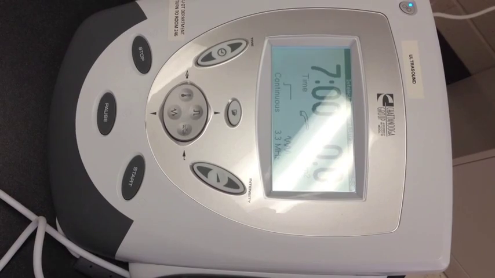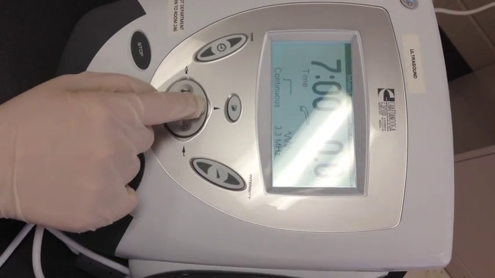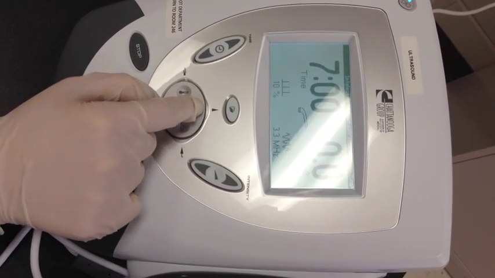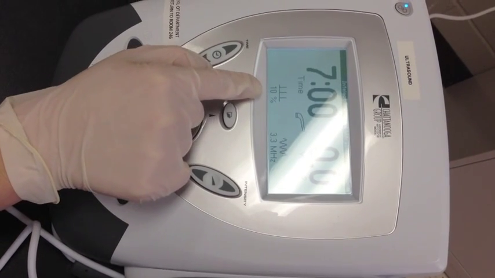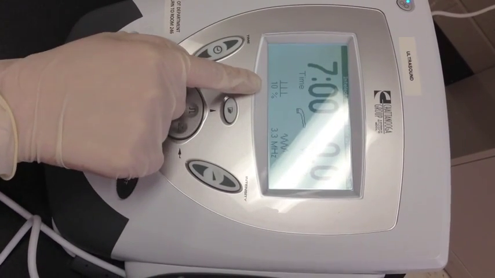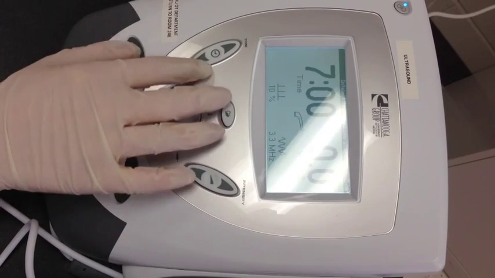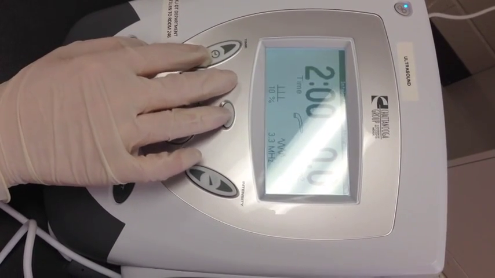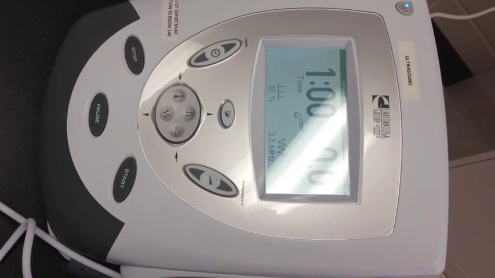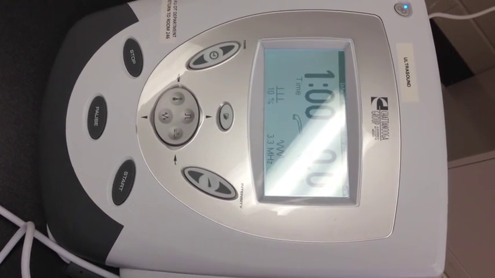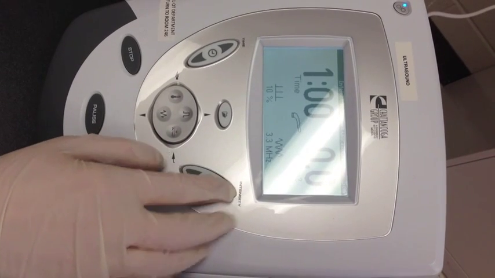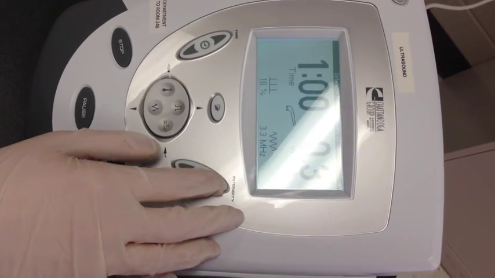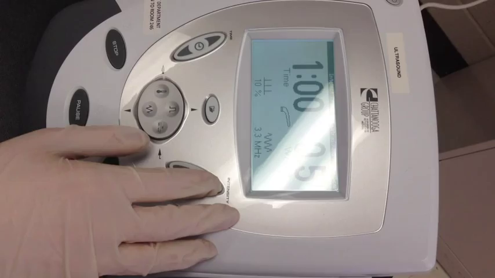Now we want to press the duty cycle button, which is right here. For the purpose of this, we're going to choose 10%. Now we're going to press the time button. We want to set it to 1 minute. Now we want to press the intensity button, which is here, and we want to set it to 5.